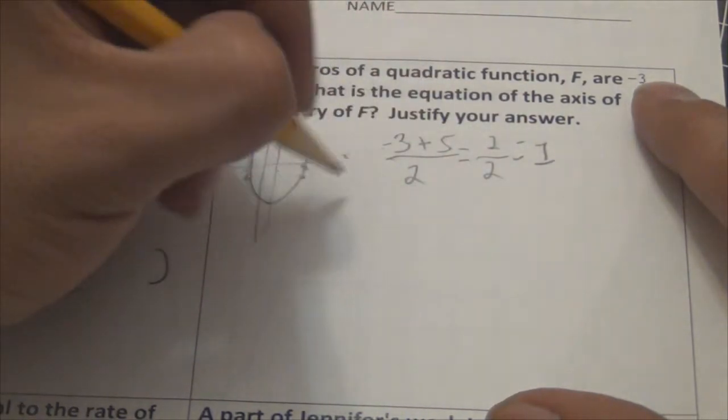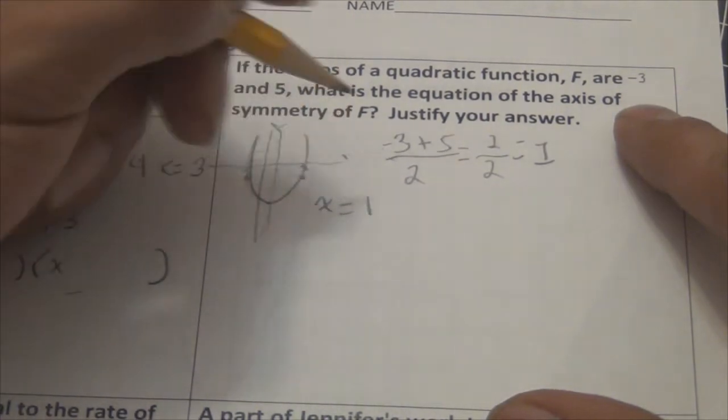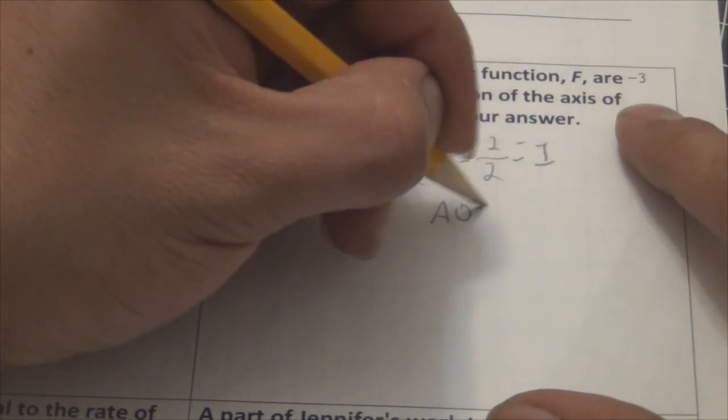So then let's find out what the average is. This is something new, and please don't ever forget it. -3 plus 5 is 2. 2 divided by 2 is 1. So the equation of the axis of symmetry is x equals 1. Okay, AOS, axis of symmetry, is x equals 1.